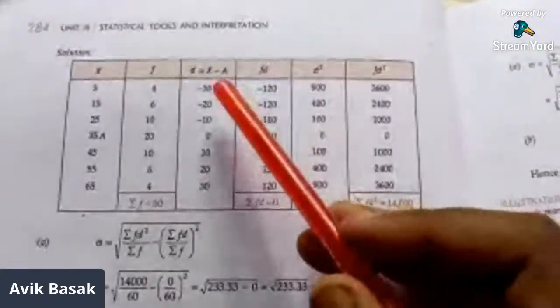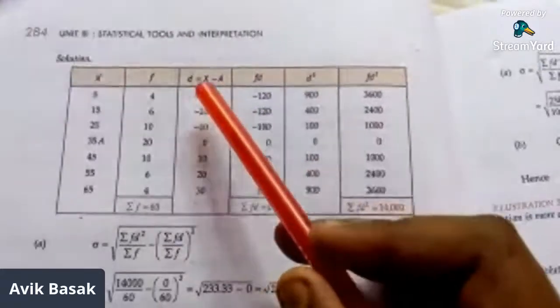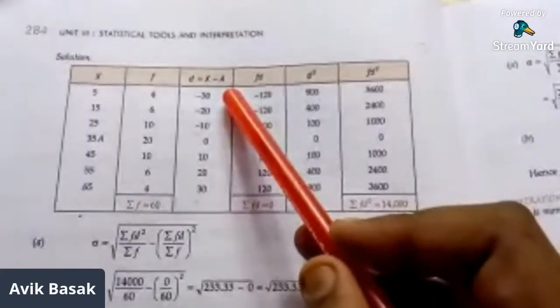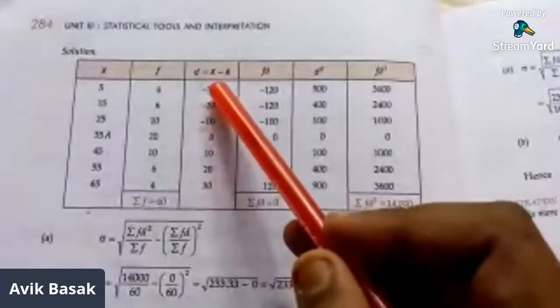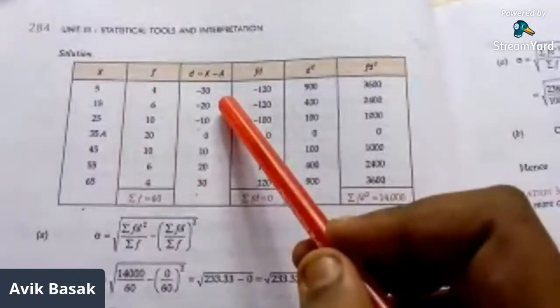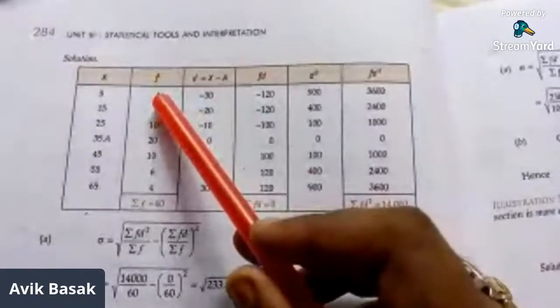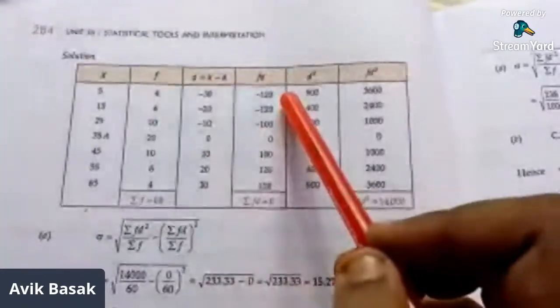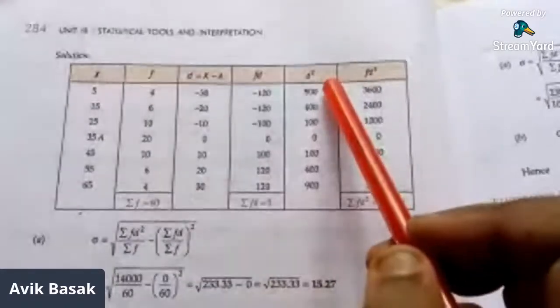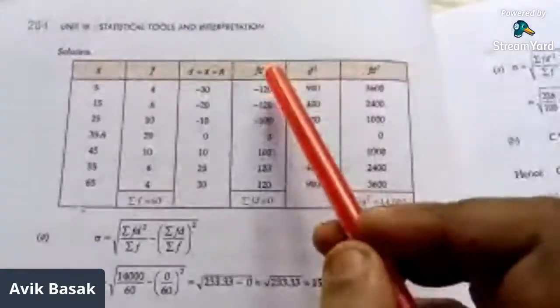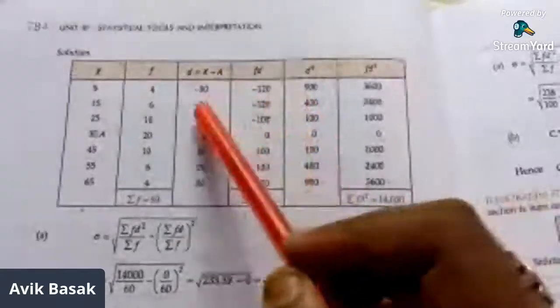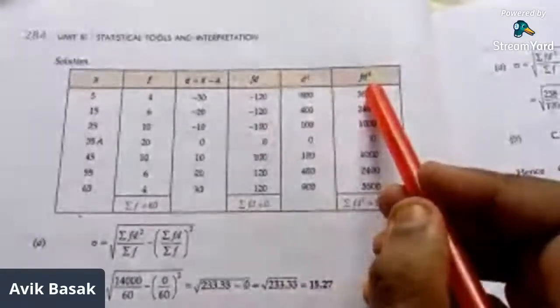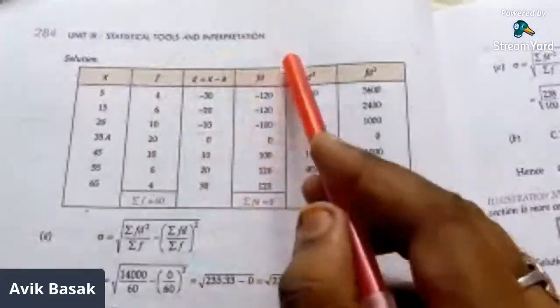Here D is equal to x minus a. Assumed mean, I have told you, I've got 35. So you can find D by x minus a using this formula. Then FD: multiply the F column into the D column, you'll find FD. Then D square. What is D square? Just squaring this deviation column, each and every digit. Then FD square means multiplying F into D square.